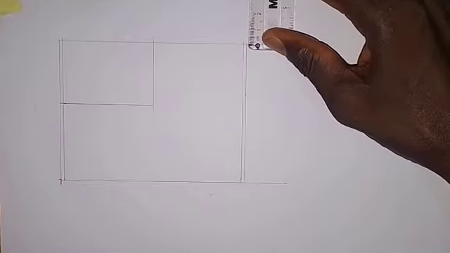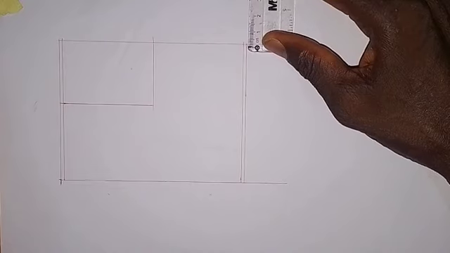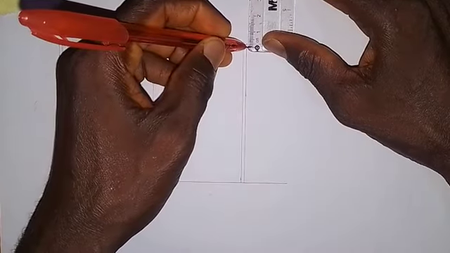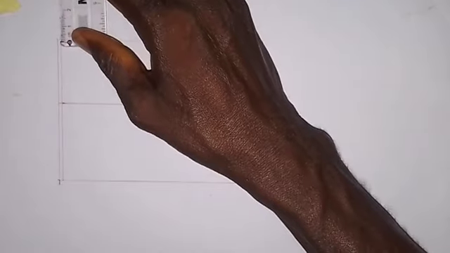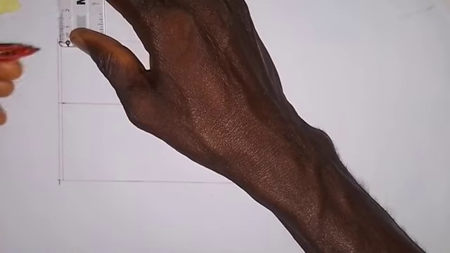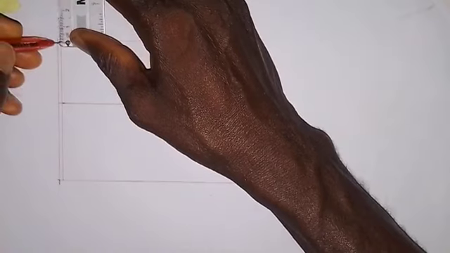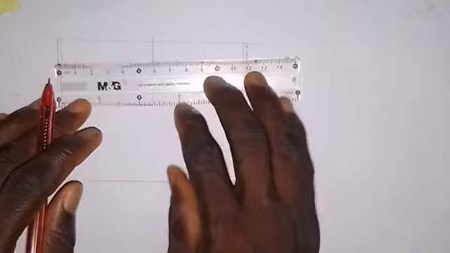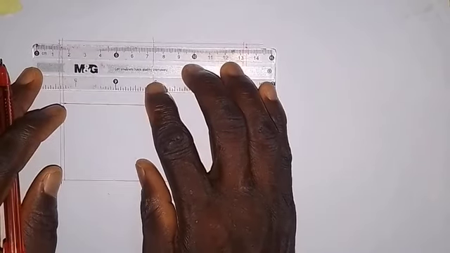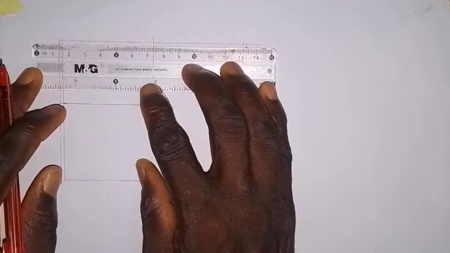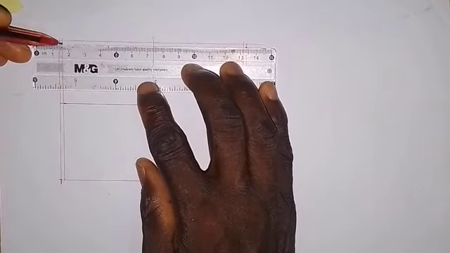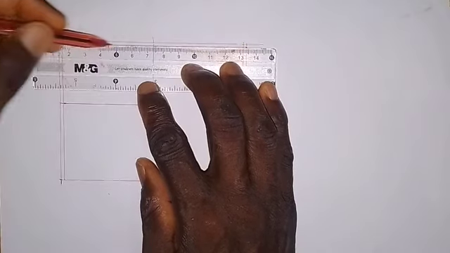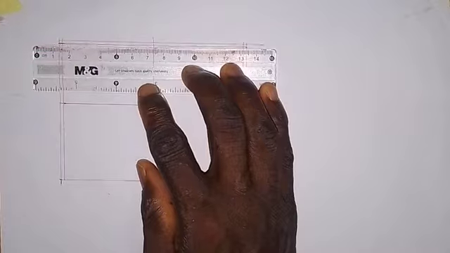Then on this side, I will also do the same thing. Take 2 millimeters in. So this is 2 millimeters here. Coming to this point here, I will also take 2 millimeters. Just take your time and watch this video, and as I'm doing it, please follow me and do your own. We also take 2 millimeters in here. We join these 2 points together to bring out the thickness of this wall. So we have this wall thickened.